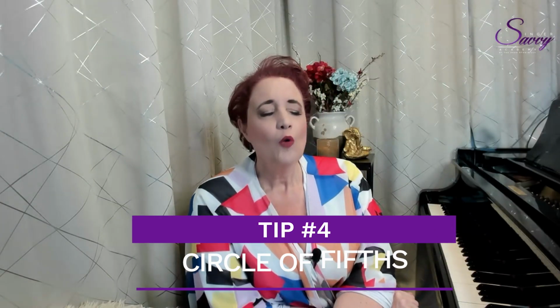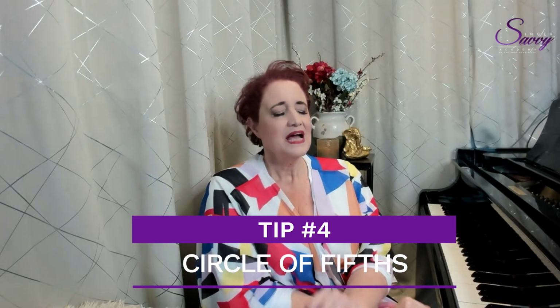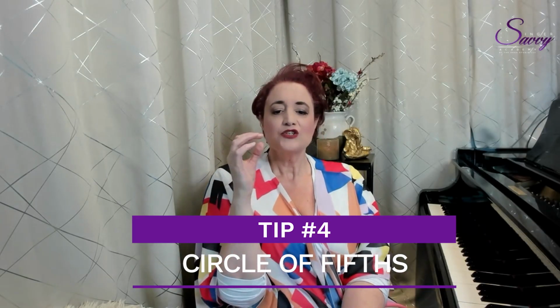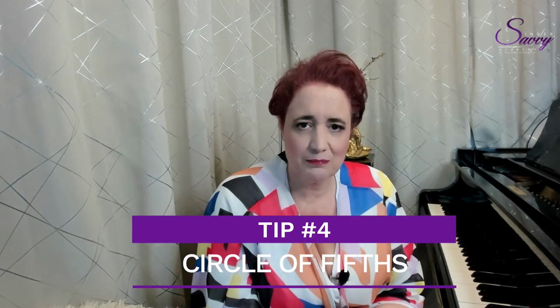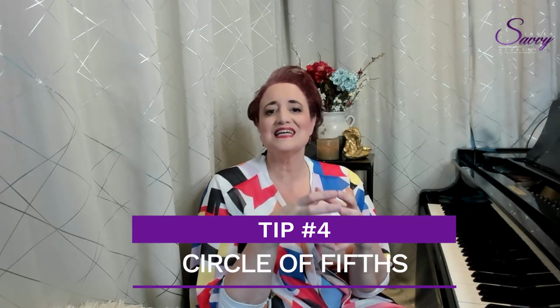Okay. Now, tip 4 is sort of related to tip 1, okay? And that is about mastering the circle of fifths. The circle of fifths is a tool to understand the relationships between certain keys. Okay, so it shows how keys are connected by fifths, helping you learn common chord progressions and identify key signatures in a song and determine whether they're major or minor.